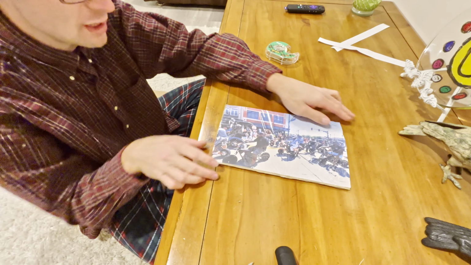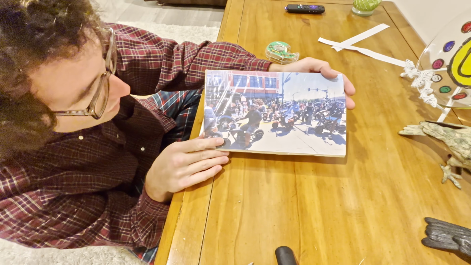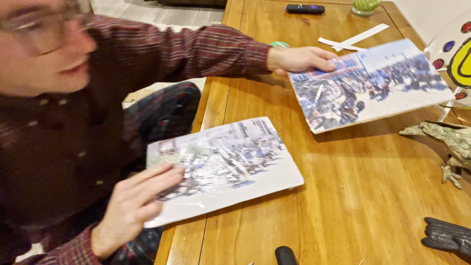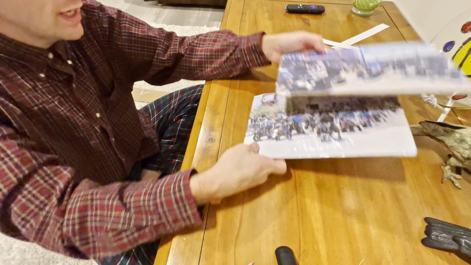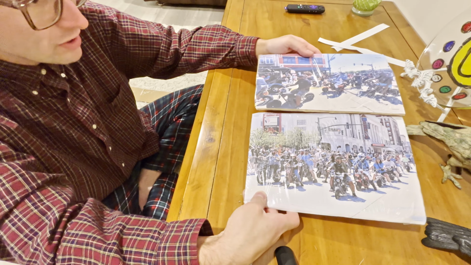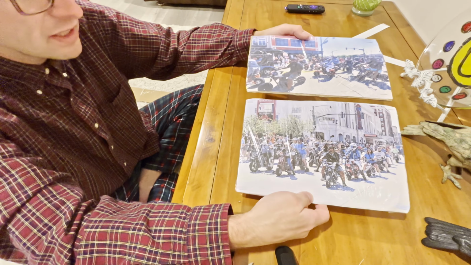But there you go. There is my DIY picture frame. And I'll go grab my other one. So now I've got two. You can make them any size, shape you want. Any paper you want to use, glossy photo paper, whatever you want to use. Oh, there you go.